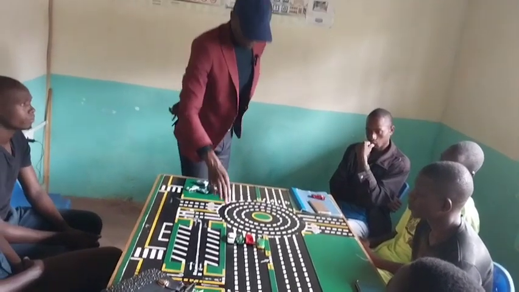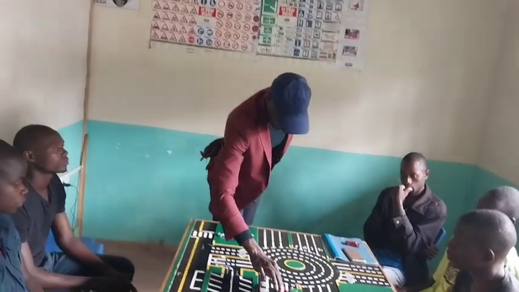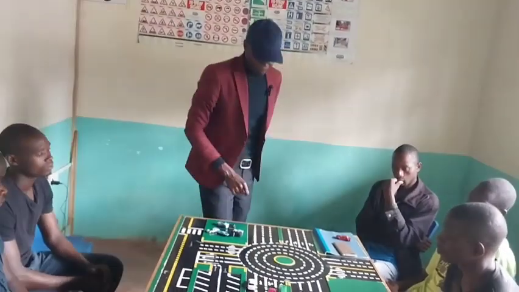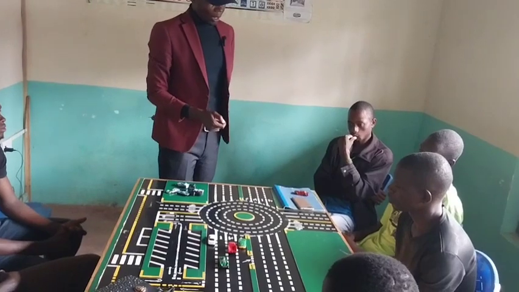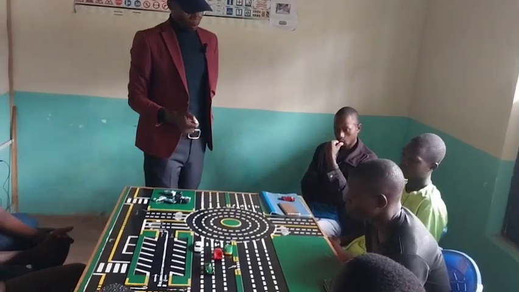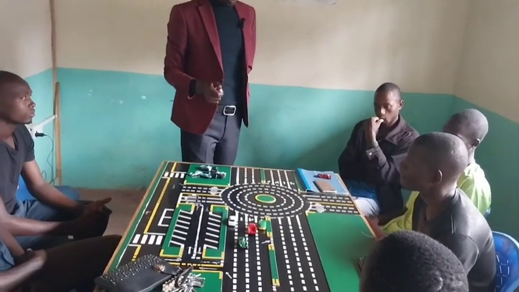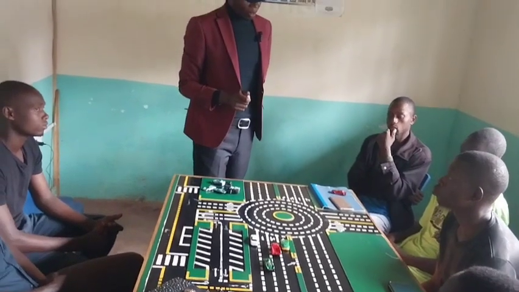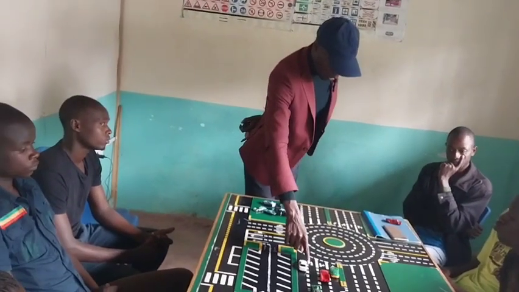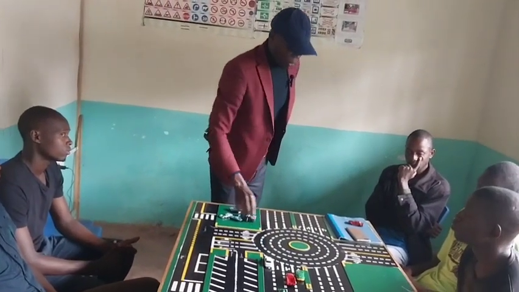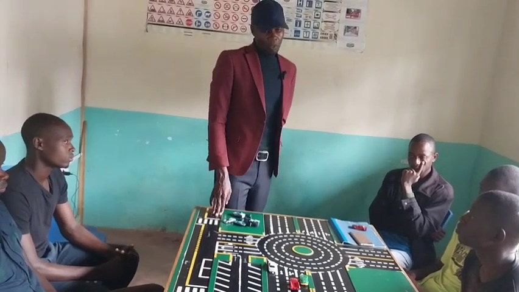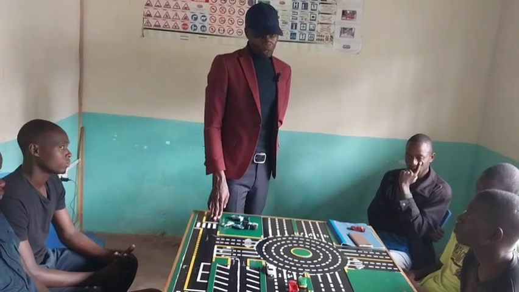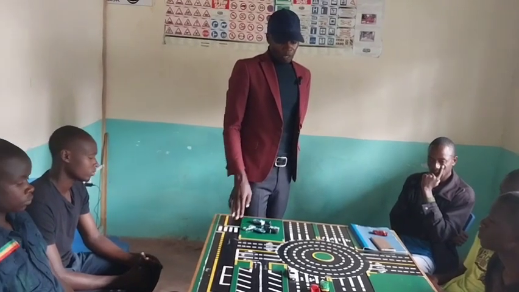So we also have white dotted and white continuous. White dotted means you can change lane to any direction. Please mark that. White dotted, you can change lane to any direction. But once you step on white continuous, there is no change of lane. It means you have to obey the direction of that lane until you get out of the roundabout, right?